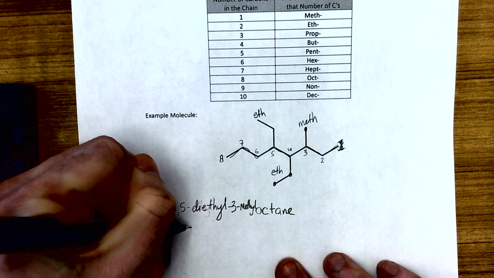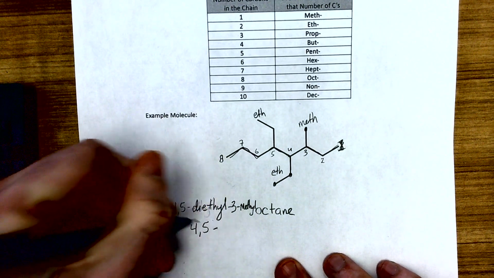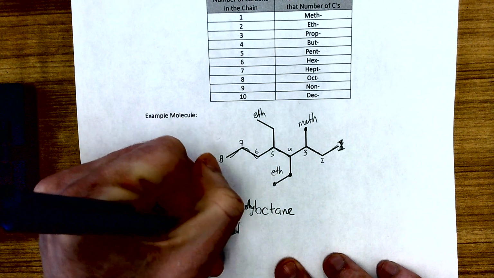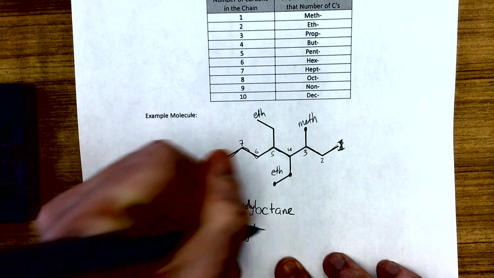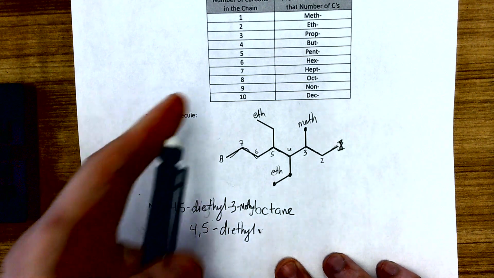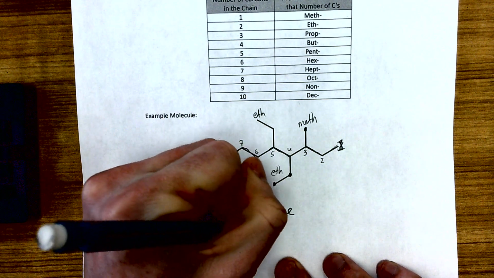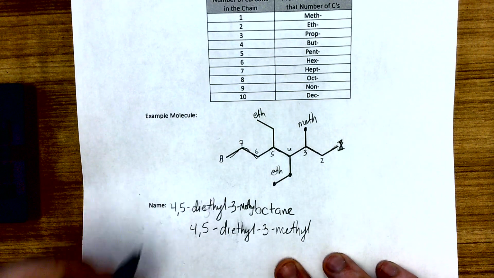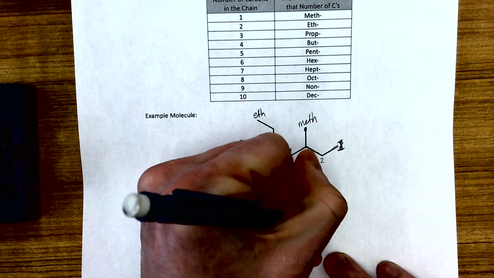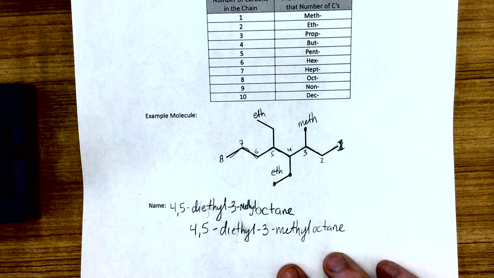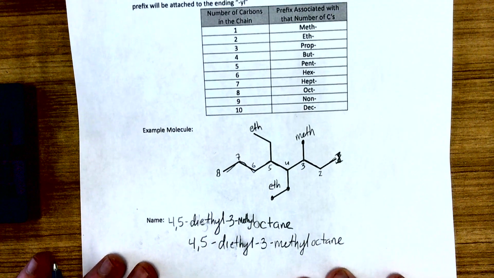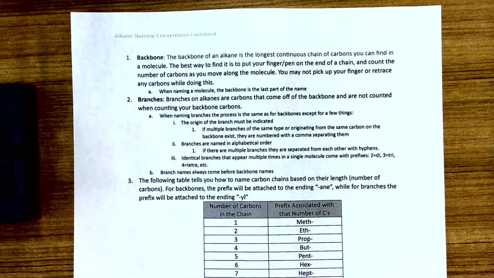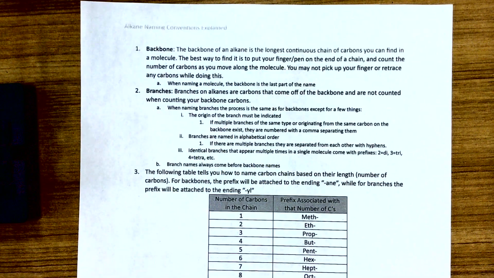I'll write it again so it's clearer. 4,5-diethyl-3-methyloctane. Okay, this is the system, and I'll leave this here so you can pause and you can read, but we're going to do a few problems right now.